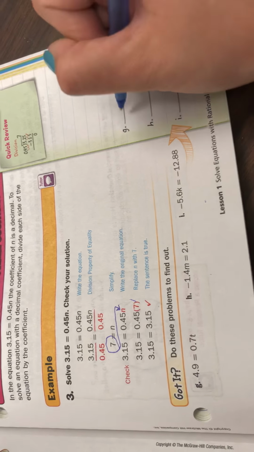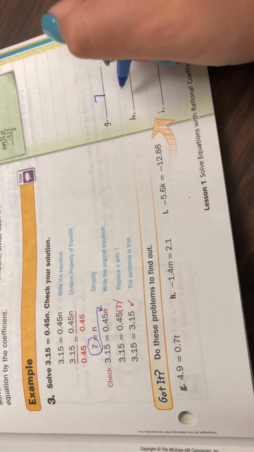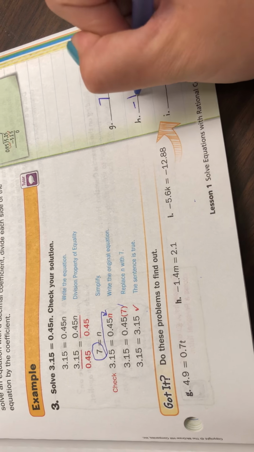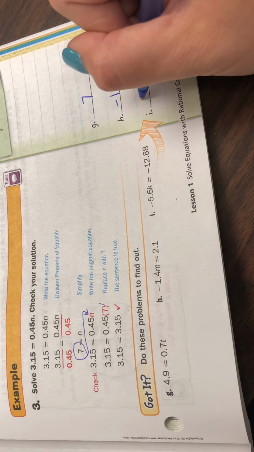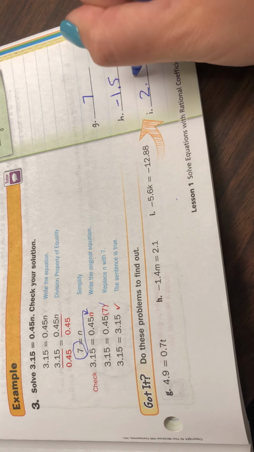For G, you should get 7. For H, you should get -1.5. And for I, you should get 2.3.